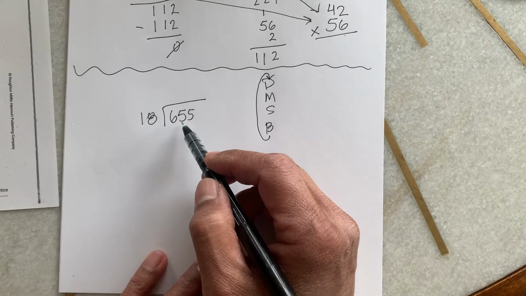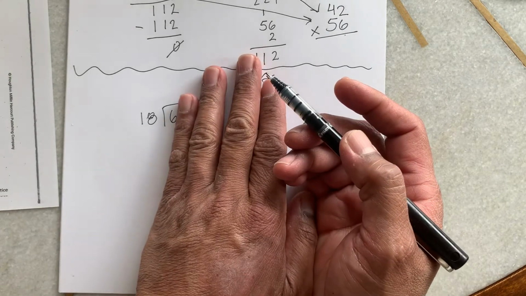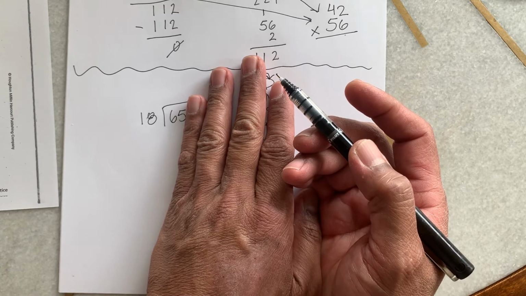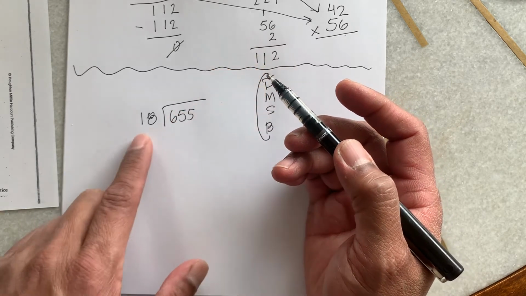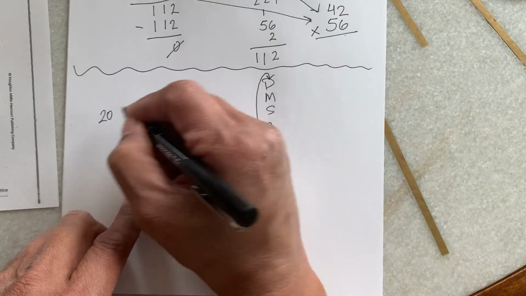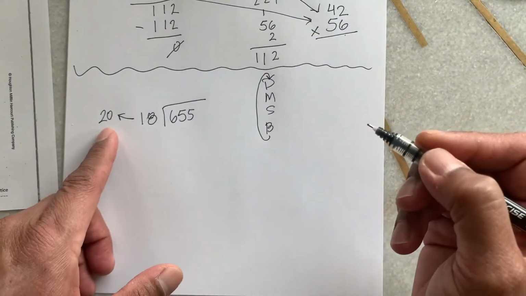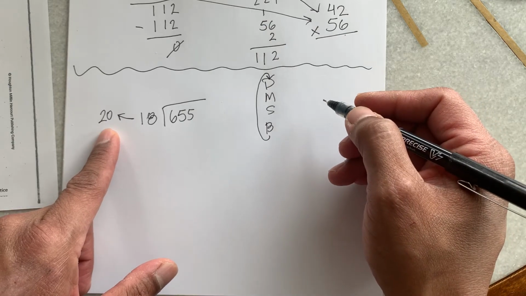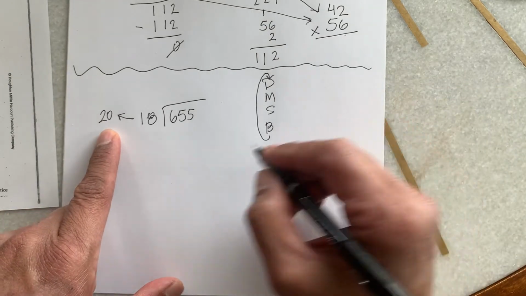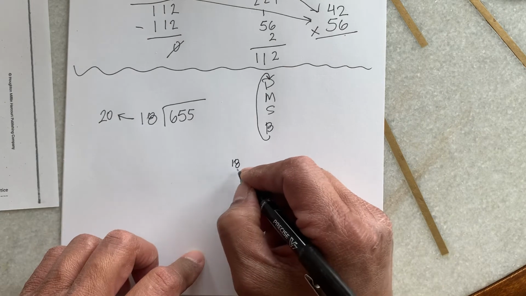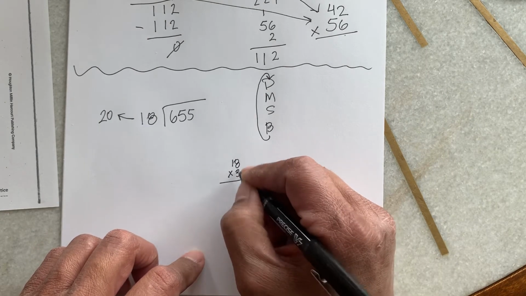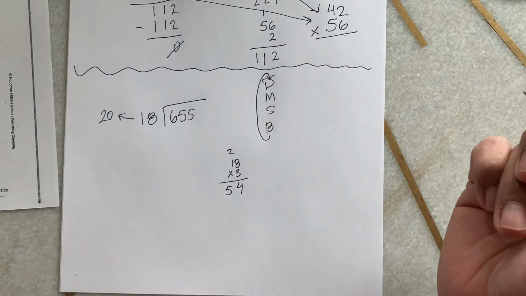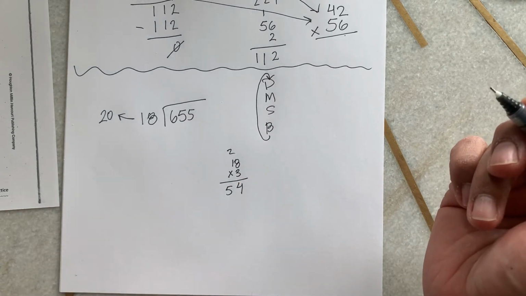Does 18 go into 6? Of course not. Does 18 go into 65? Yes. How many times? I'm going to think of 18 as 20 because it's easier to estimate. I know 20 times 3 is 60. So I'm going to try 18 times 3, and I get 54. And I can't fit another 18 in there.